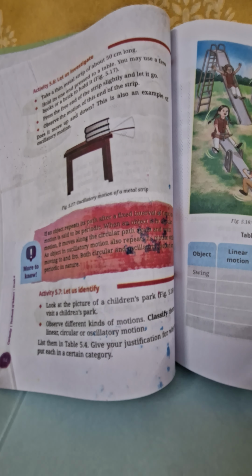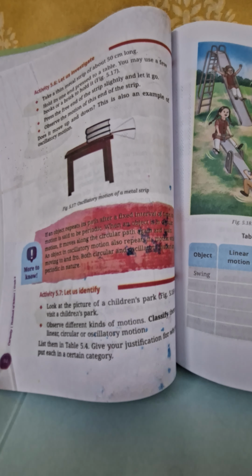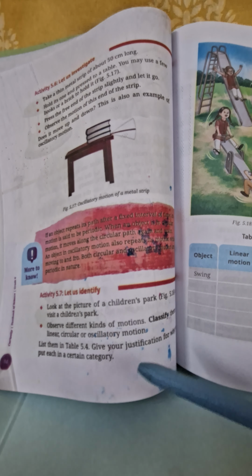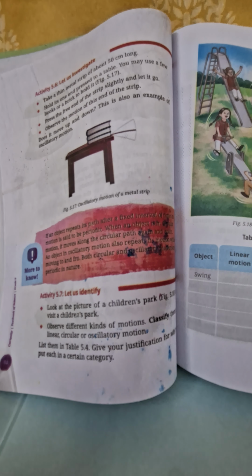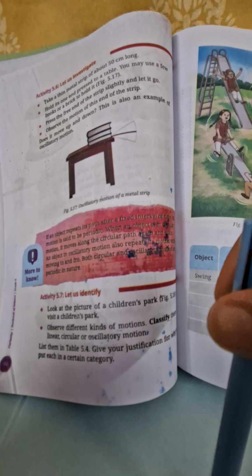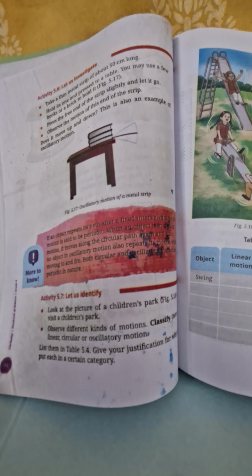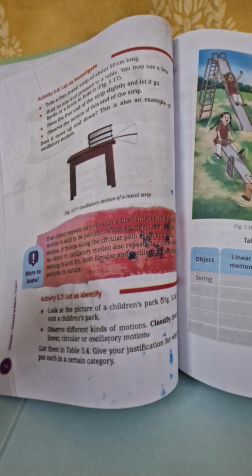So what we do is take many papers one above the other. You make a stack of paper, then you measure the height of the entire stack. The height of the stack divided by the number of papers will give you the thickness of one paper. So this formula generally comes.